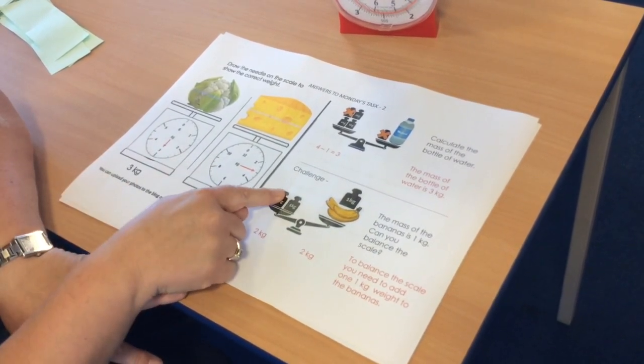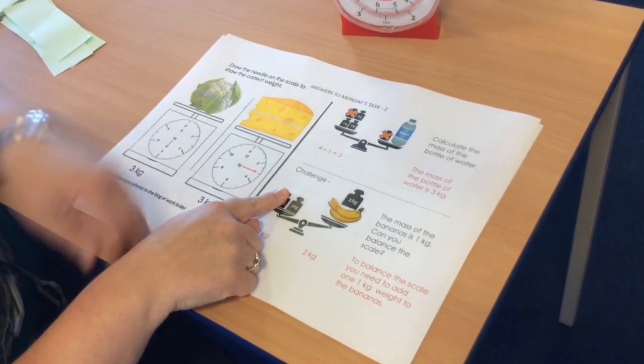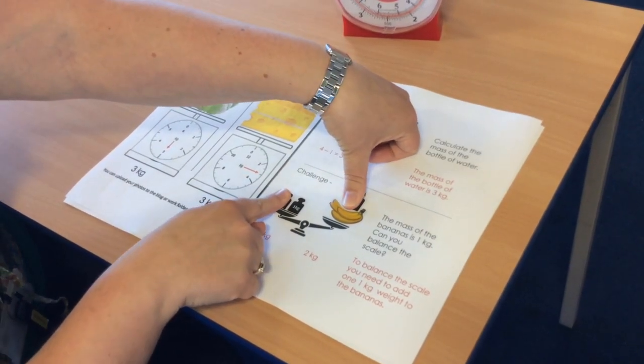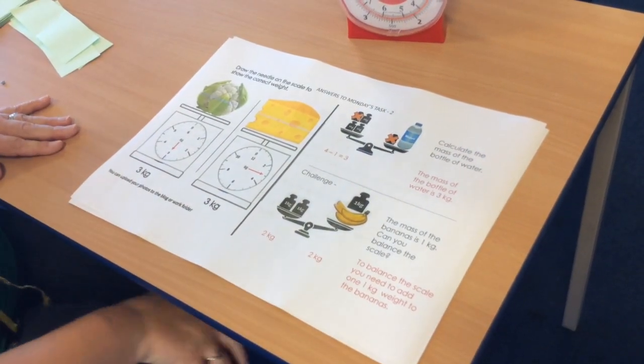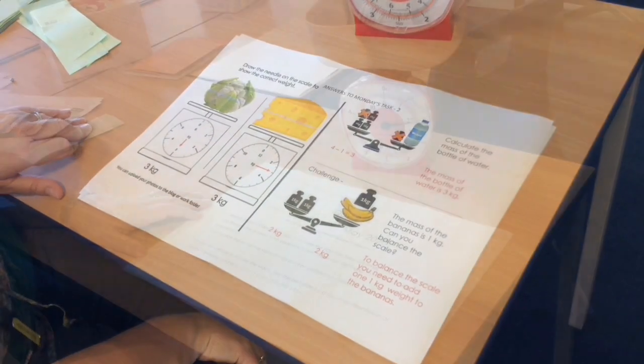Or you could have taken one of these away, and you would then have had 1 kilogram on either side, and it would have balanced it up. So well done if you spotted both ways of doing that.